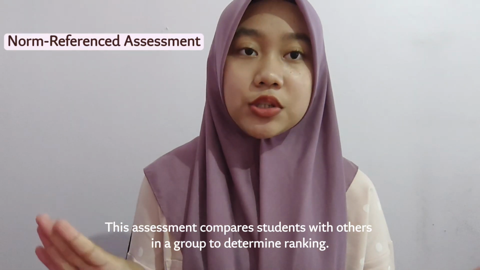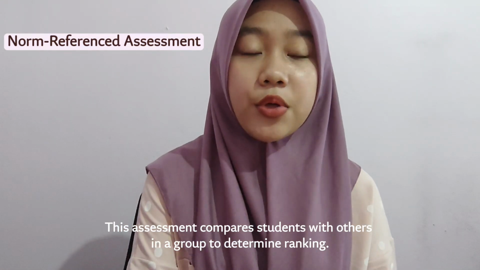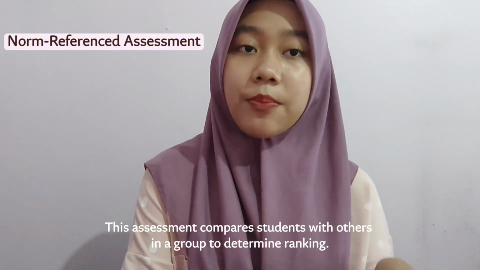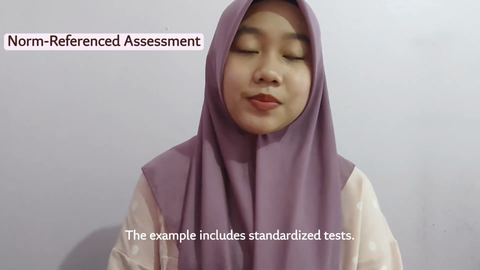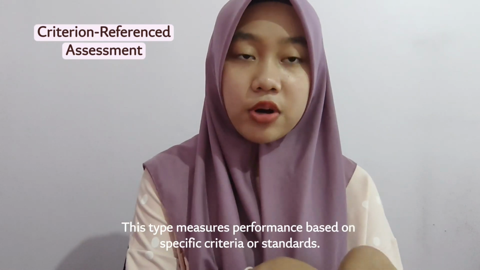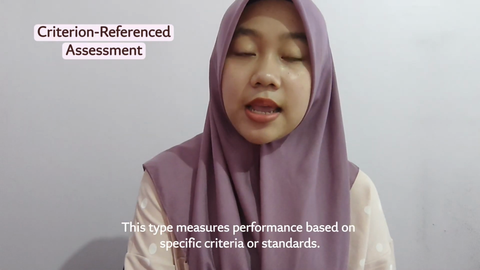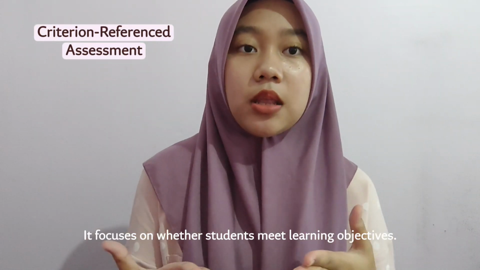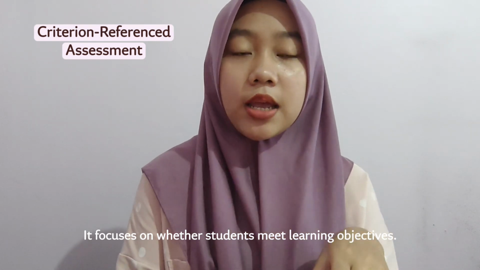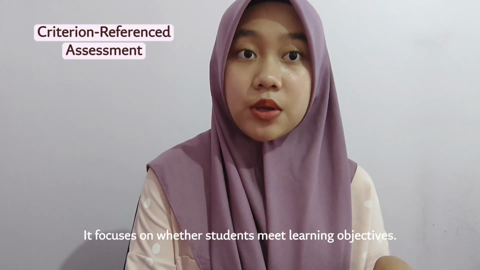And the next one is norm-referenced assessment. This kind of assessment is used to compare students with the others in a group to determine ranking. The example of this is a standardized assessment or standardized test. And the next one is criterion-referenced assessment. This assessment measures students' performance based on specific criteria or standards. So it focuses on whether they already meet the learning objectives or not.